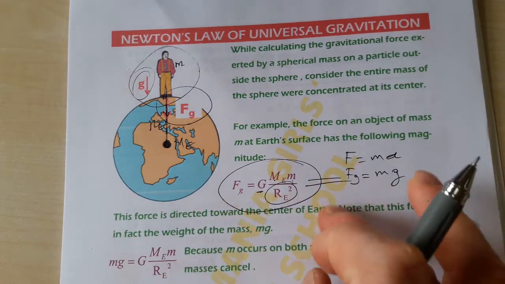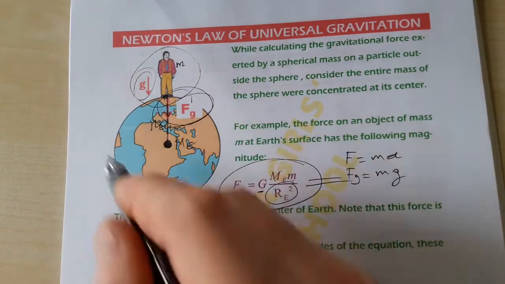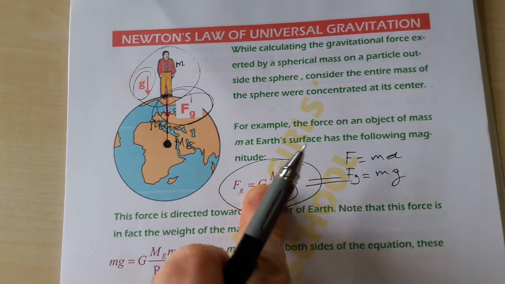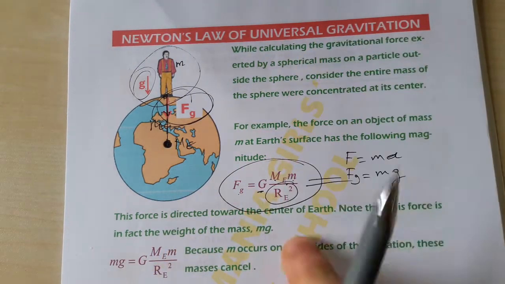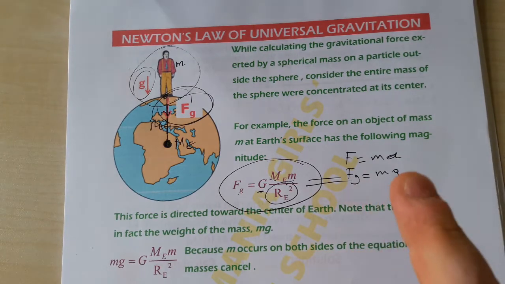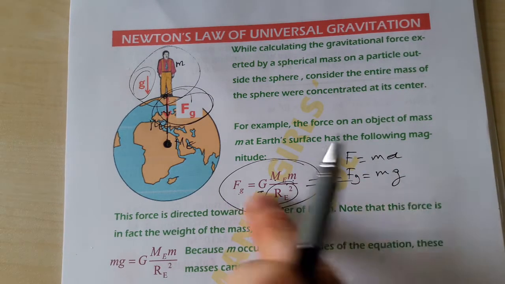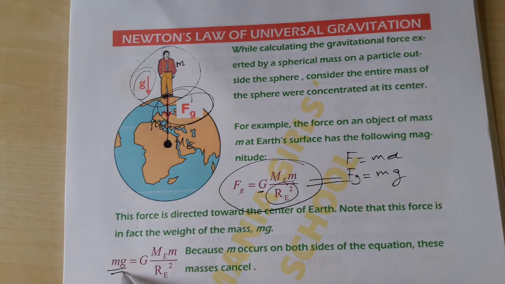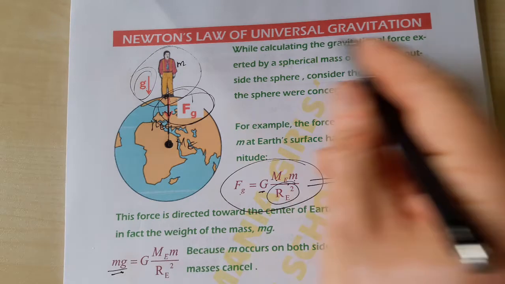So we define the gravitational force in two ways. One of them is by using Newton's law of universal gravitation. The second one is by using the second law of motion. Then we are going to make them equal. mg is the gravitational force from Newton's second law. G Me m divided by Re squared is the gravitational force from the universal law of gravitation.